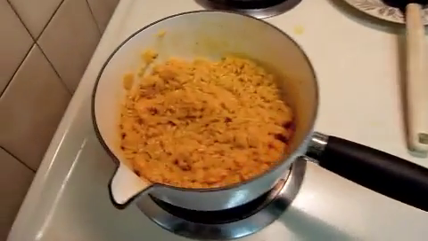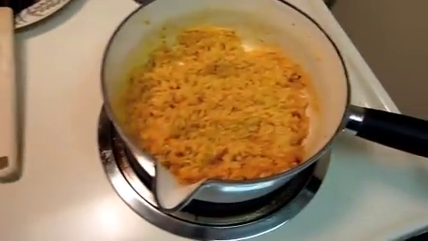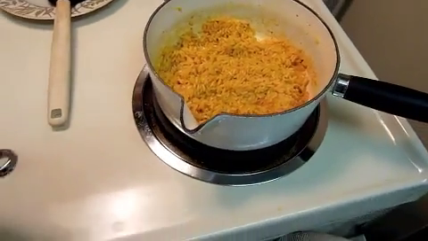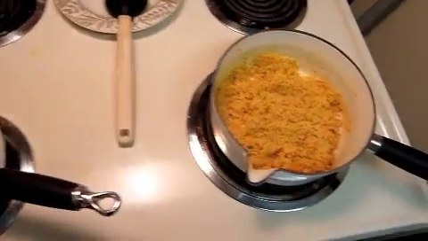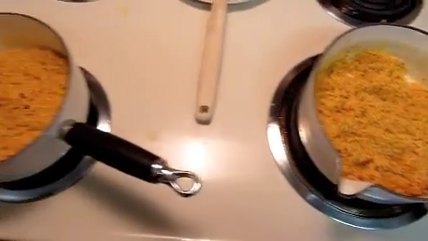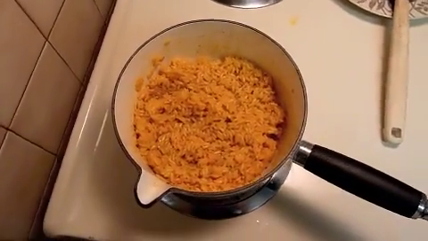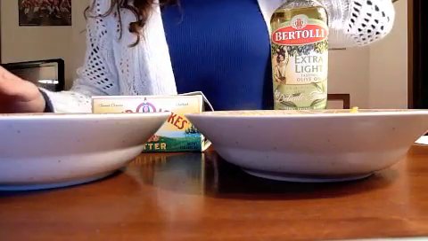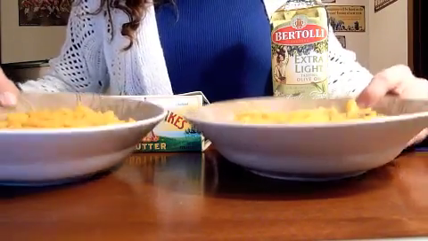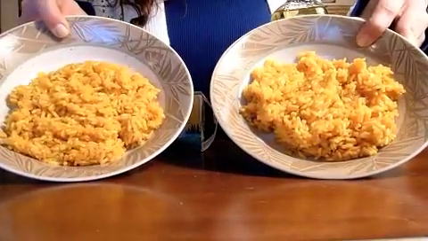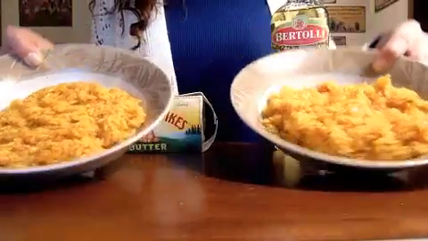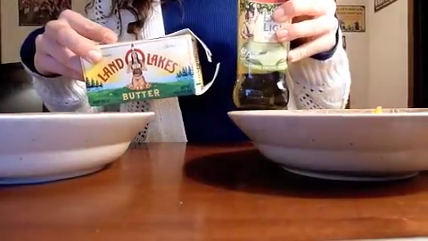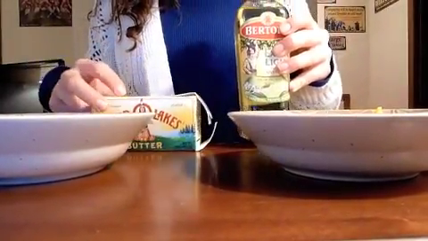Both of the rice cooked to their proper texture, just how they should have. The hydrocarbon composition of both of these fats allowed for this substitution. So once again, if we look at these rices here in these bowls, we can tell that either using olive oil or butter, they're both a good common substitution for one another when cooking rice.